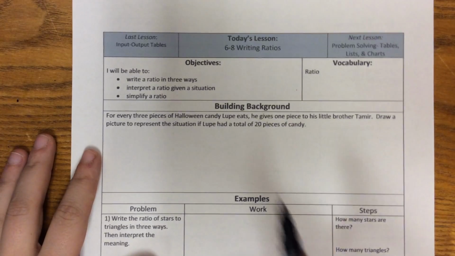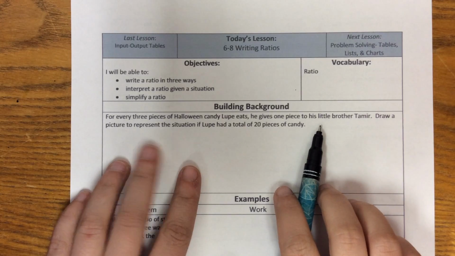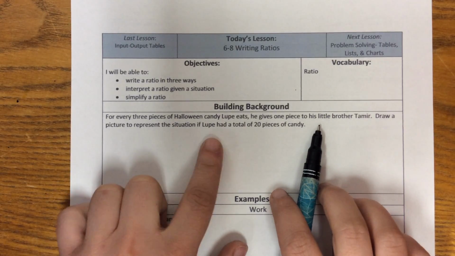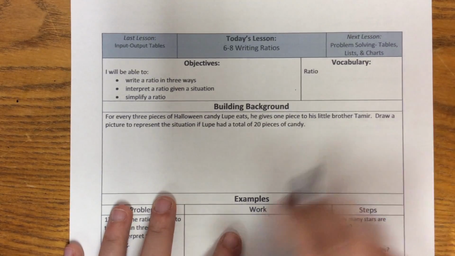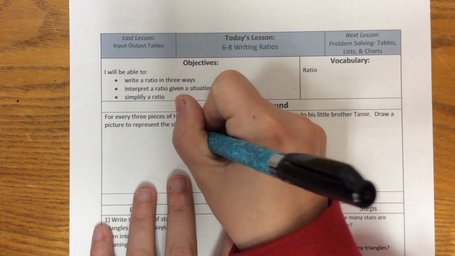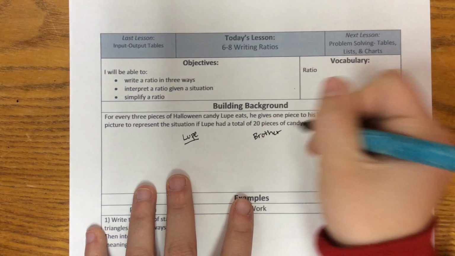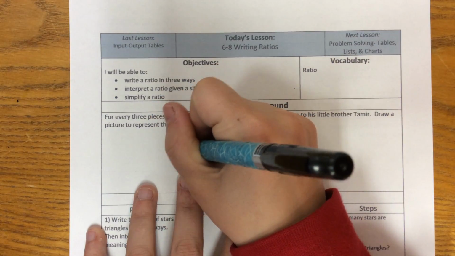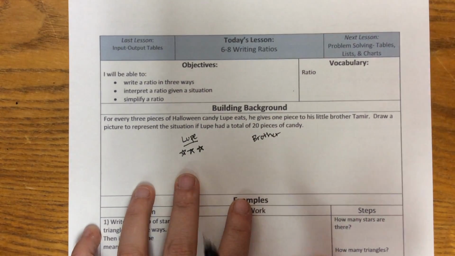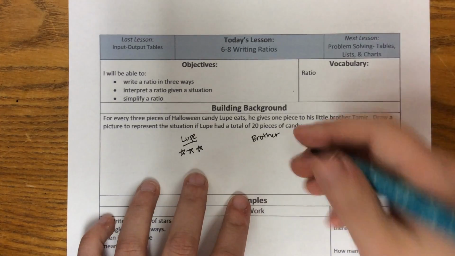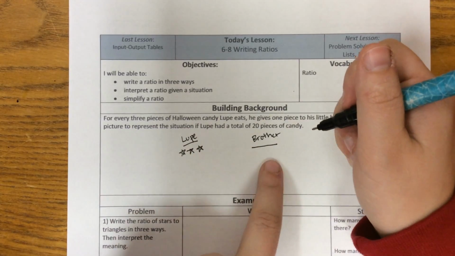All right, going to your notes. For the first one, it says, for every 3 pieces of Halloween candy Lupe eats, he gives 1 piece to his little brother. Draw a picture to represent the situation if Lupe had a total of 20 pieces of candy. So we're going to draw a picture because we already know how to do that. So we're going to have Lupe and his brother. Every time he eats 3, I'm going to do stars because that's fun. If you don't like doing stars, you can make circles or X's or boxes. The stars are just because I wanted to. So he eats 3, and for every 3 he eats, he gives 1 to his little brother.